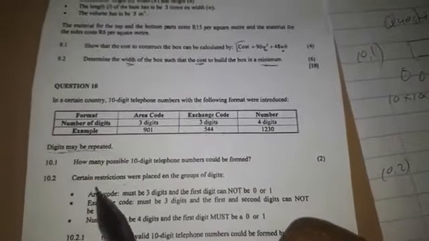Moving on, 10.2. For 10.2, they said certain restrictions were placed on the groups of digits.